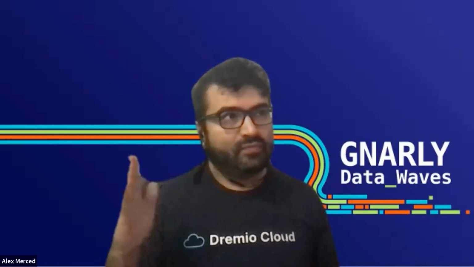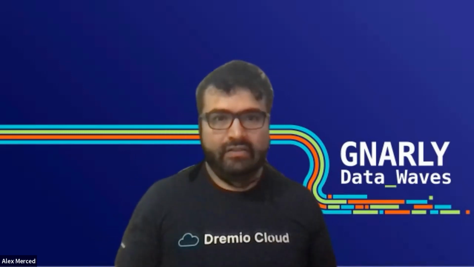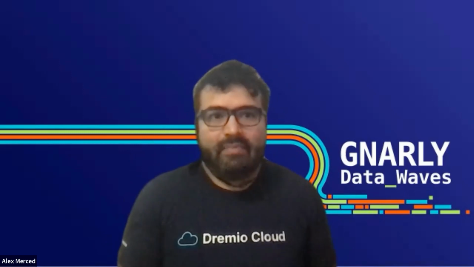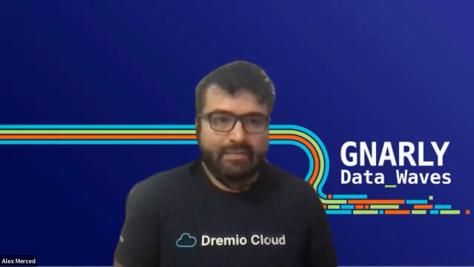I have to double check on the status of being able to have reflections on the different branches in your Arctic catalog. But definitively, you can make multiple views of the same table and create reflections on those multiple views to simulate the same experience in the meantime. But I will have to follow up on where that is in the current state of Dremio Arctic.